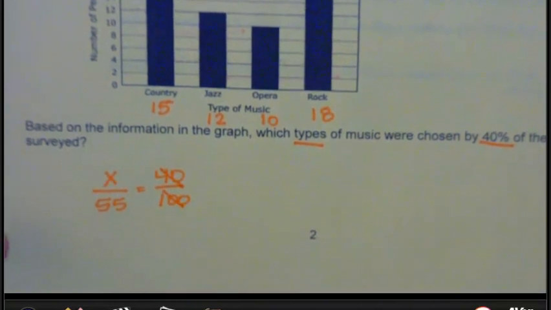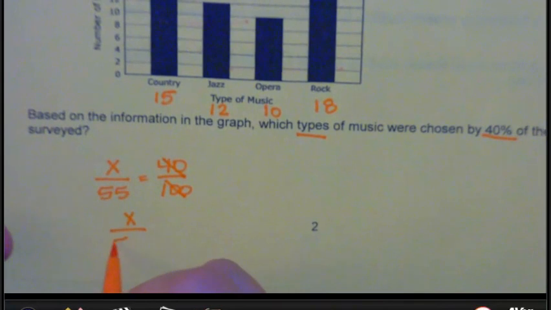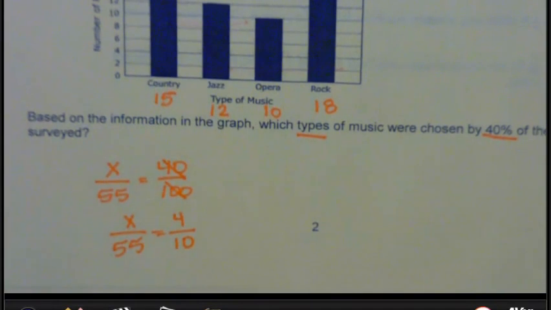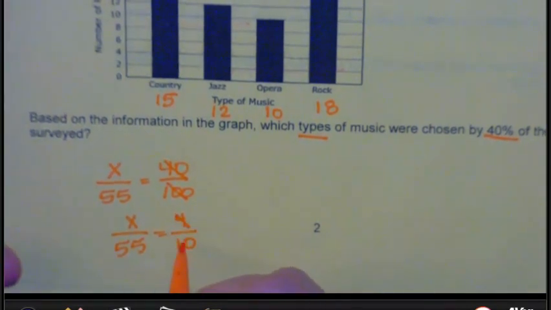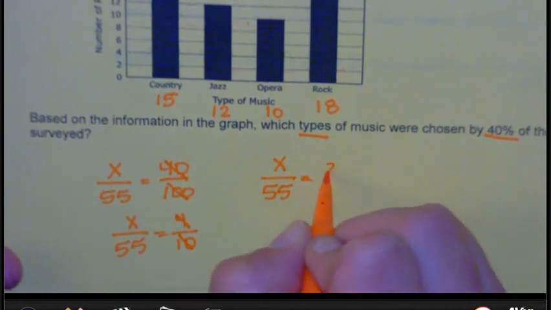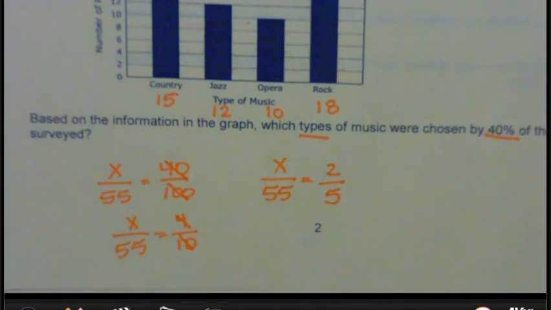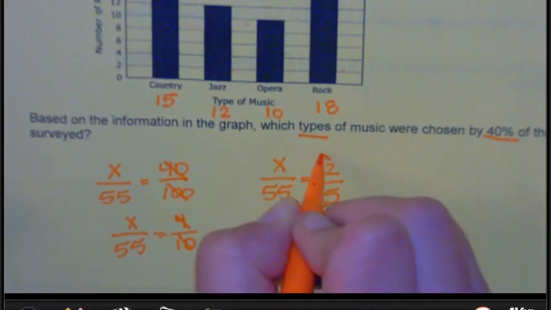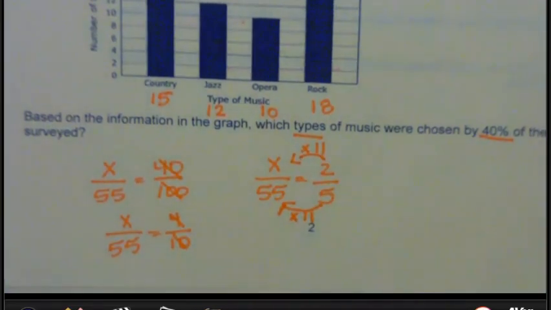I know that 10 can go into both 40 and 100. So x over 55 is equal to 4 over 10. Okay, 4 over 10 can reduce again by 2, to have x over 55 is equal to 2 over 5. And then I know that 5 can go into 55 11 times, so times 11. And I'm going to do the same thing to the top, so times 11.